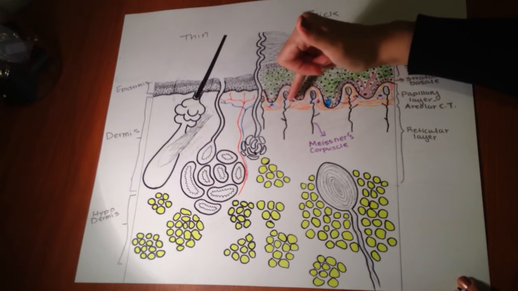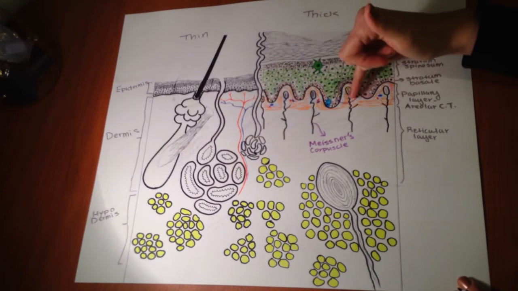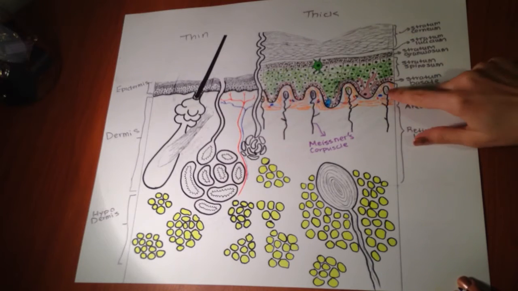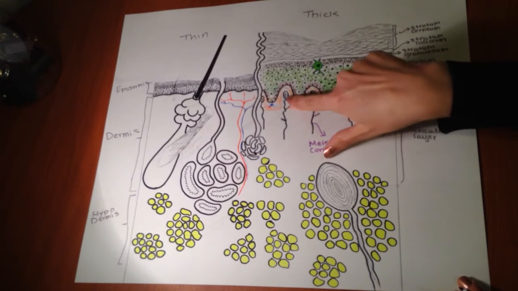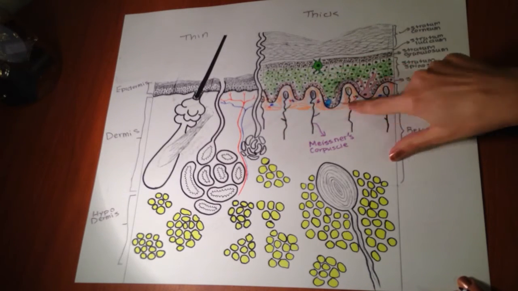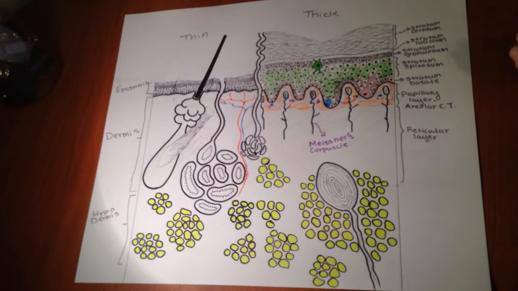These blue and red dots are supposed to represent blood cells. I drew them there so that you guys know that at this point you are going to find blood vessels, nerves, and things like that.